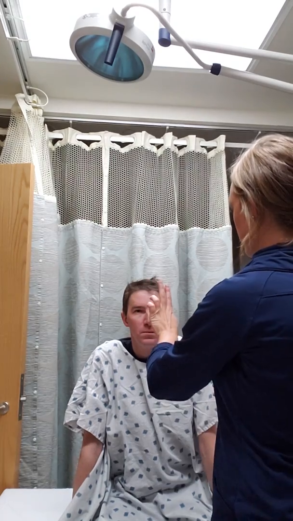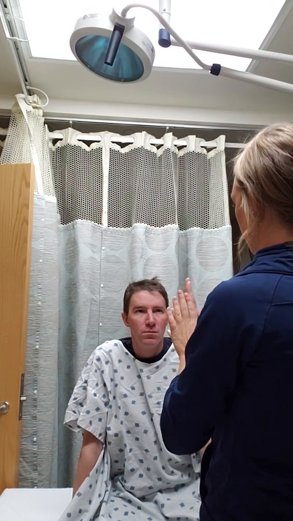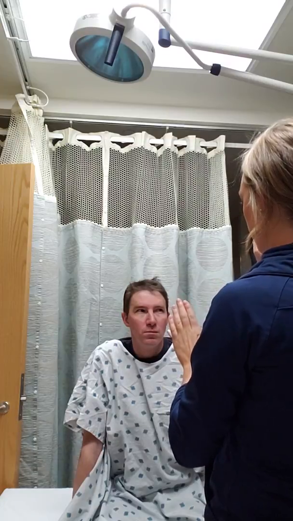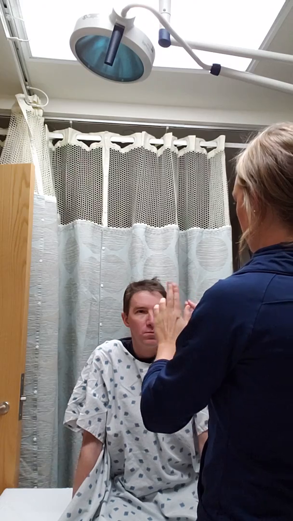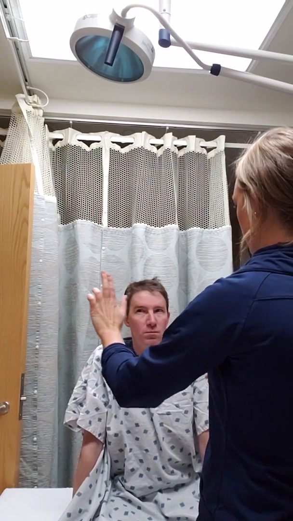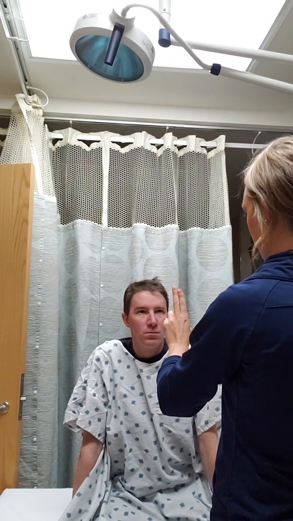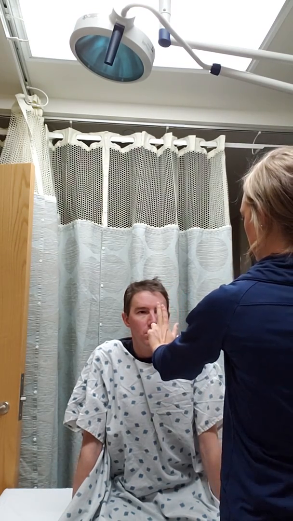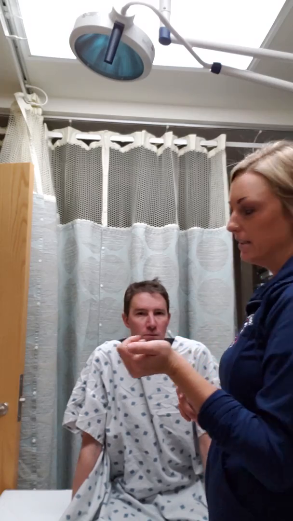an accommodation test. So I will have you look straight ahead at my fingers, and we'll start midline, and then we'll move laterally, and then up, back to midline, and then laterally up and down, back to midline. And then keeping your head nice and straight, keep looking at my fingers. I'm going to move in towards your nose and back out. That looks good too.